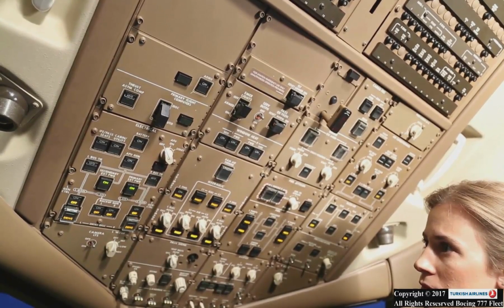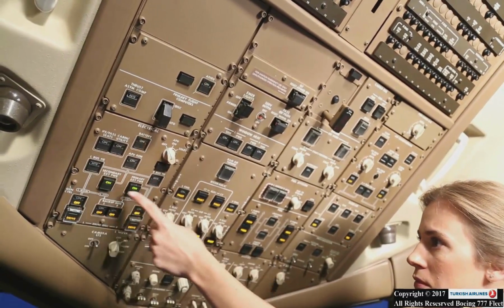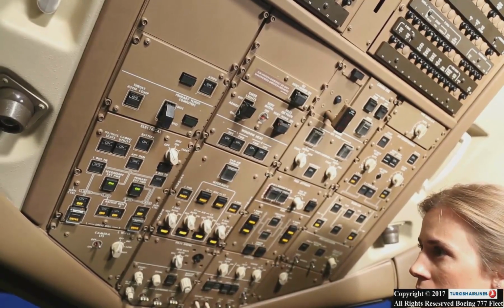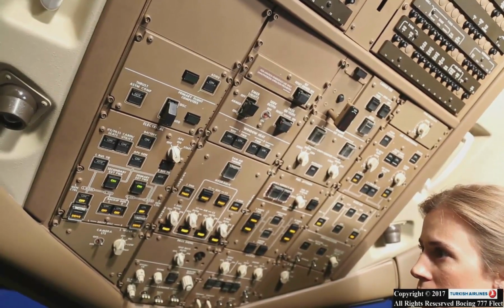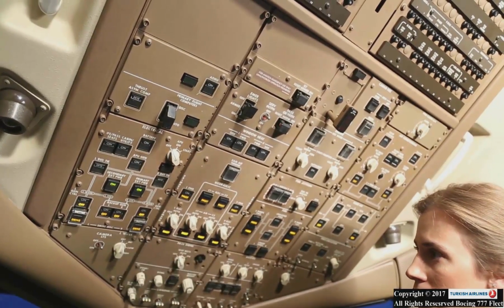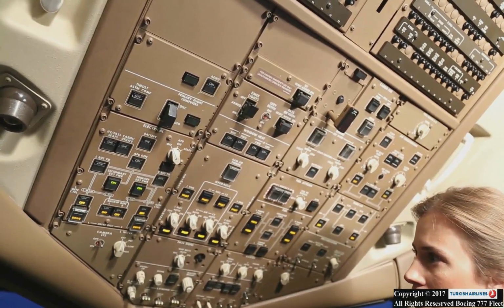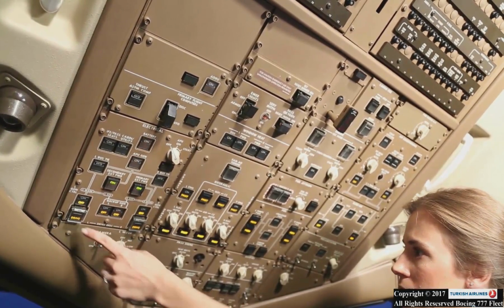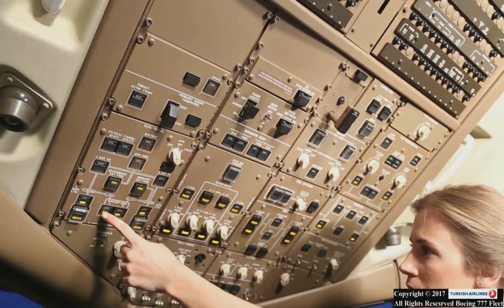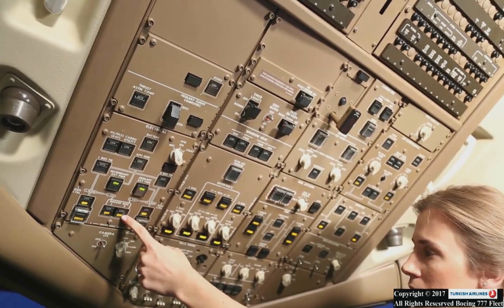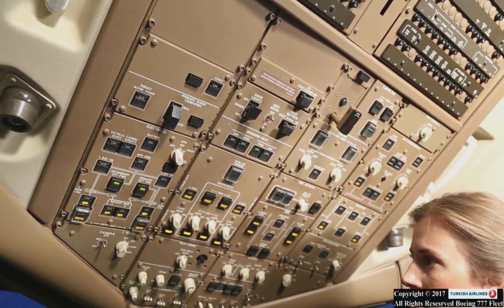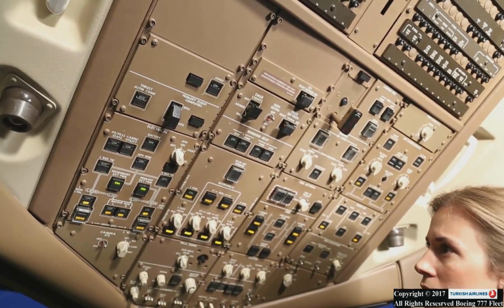Bus tie switches, auto. Verify the isolation lights are extinguished. Generator control switches on. Verify the off lights are illuminated. Verify the drive lights are illuminated. Backup generator switches on. The off light stays illuminated until the respective engine is started. APU selector as needed, off.